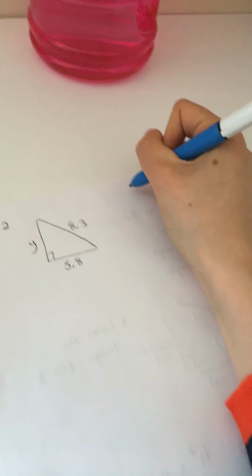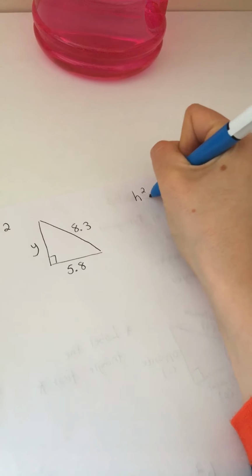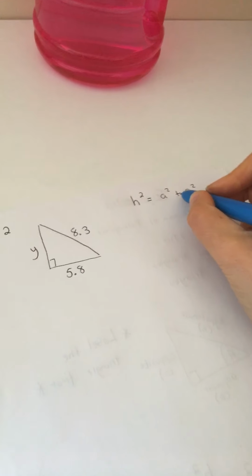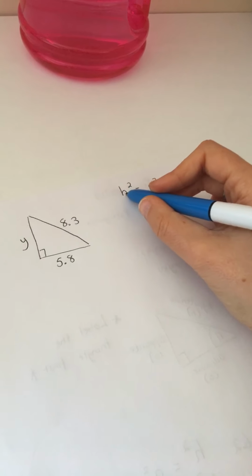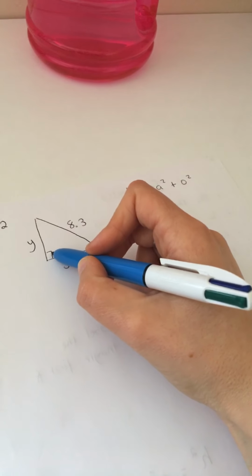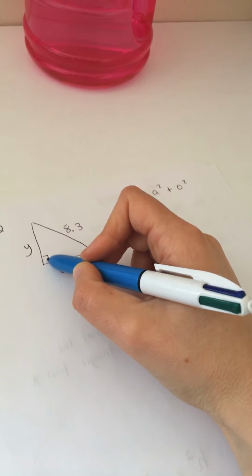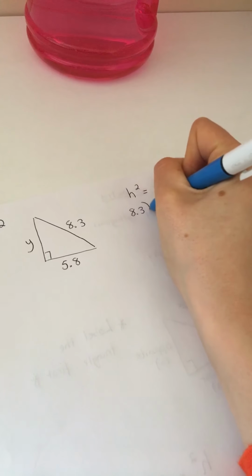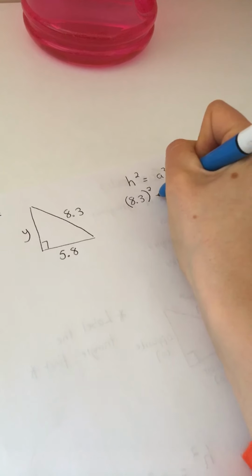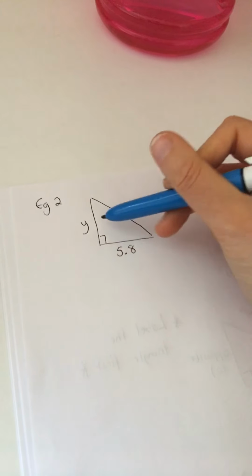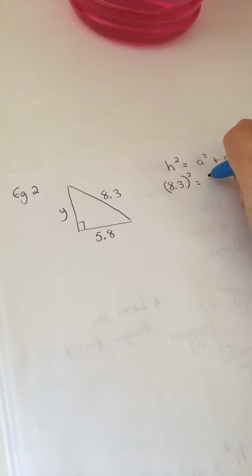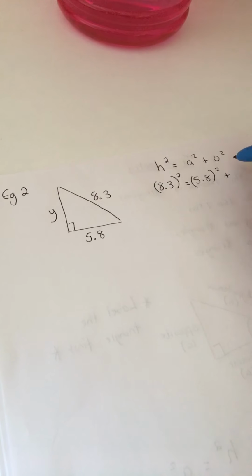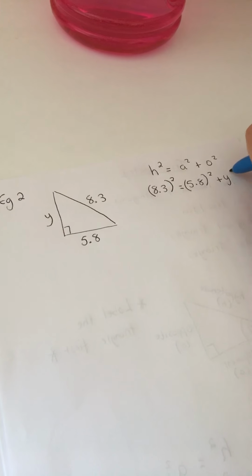Okay, so our theorem of Pythagoras says it's h squared equals a squared plus o squared. It's always a plus in there. Now what is h? H is our hypotenuse, which is always opposite the right angle. So this time we have 8.3 squared. We do know h, so we can fill it in, equals. Now it doesn't matter which side we choose as a or o because there's no angle. So I'll just say 5.8 squared plus, what is the other side? Y. We do not know it.